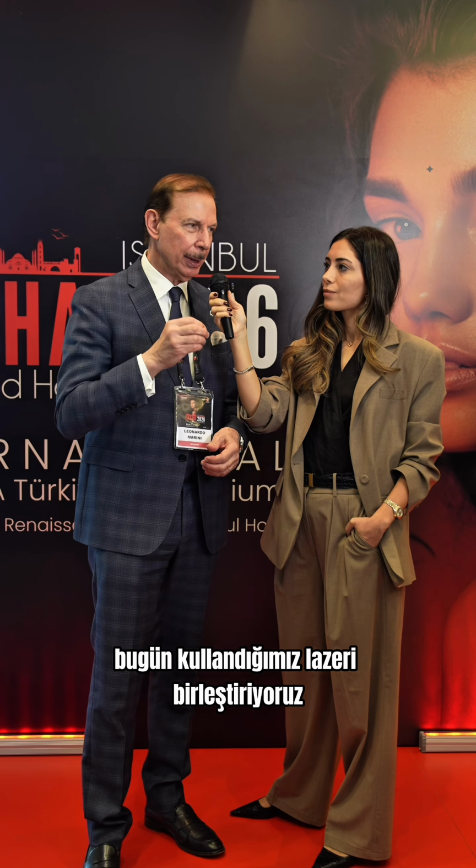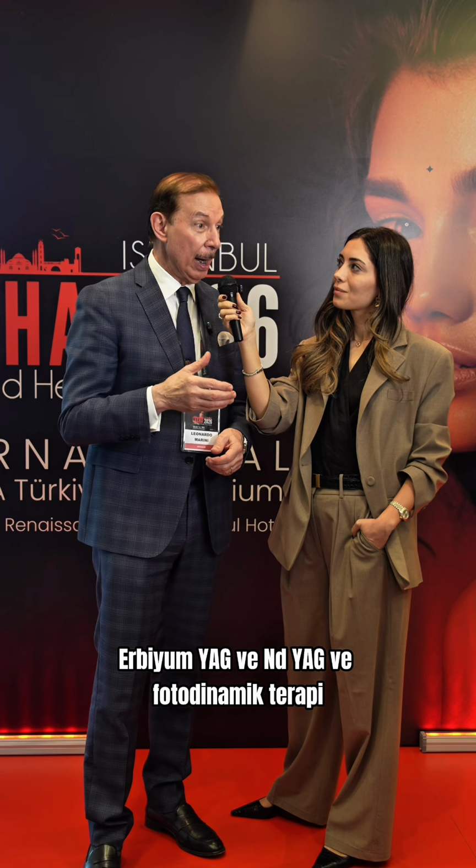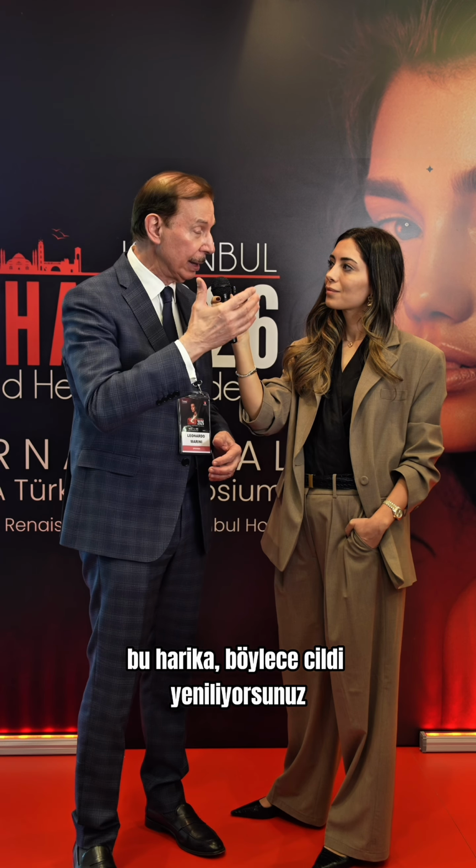Today, we combine lasers. We use different combinations to get what we want to obtain. I like to use the combination of Erbium YAG, Nd:YAG, and photodynamic therapy to treat field cancerization, which is fantastic. So you renovate the skin, you beautify the skin, but also you clean the skin of the damaged cells.